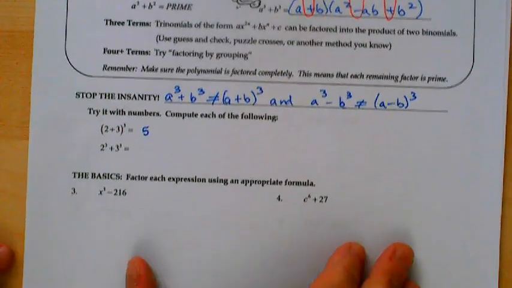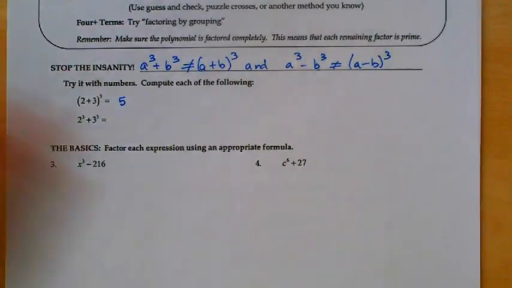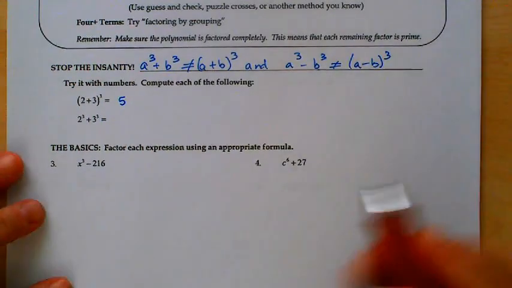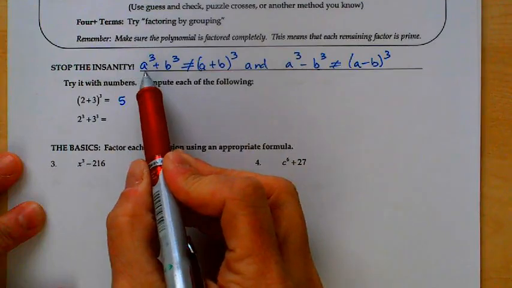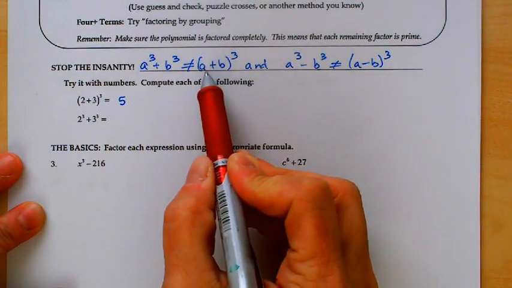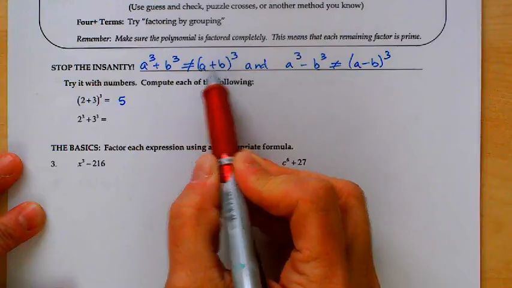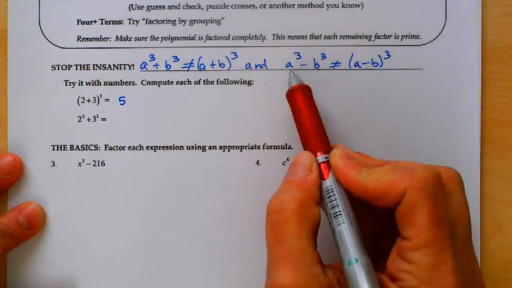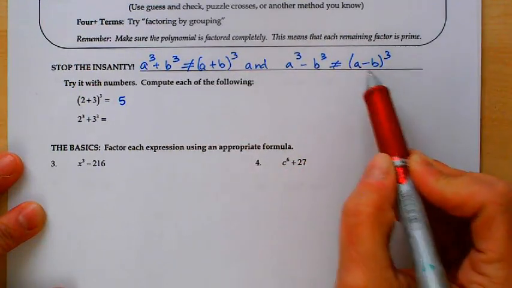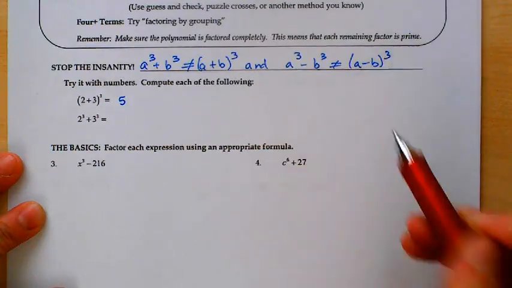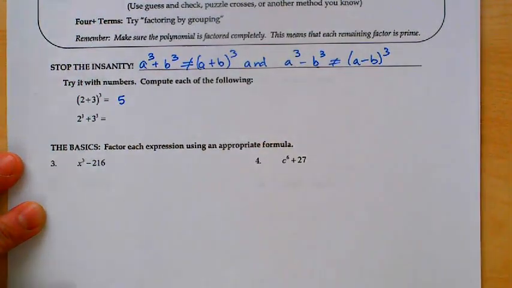All right. Please just take a moment and make sure we see the distinction here. Stop the insanity. Don't distribute functions. The sum of two cubes is not the sum cubed, and the difference of two cubes is not the difference cubed, and we can try that out with numbers.